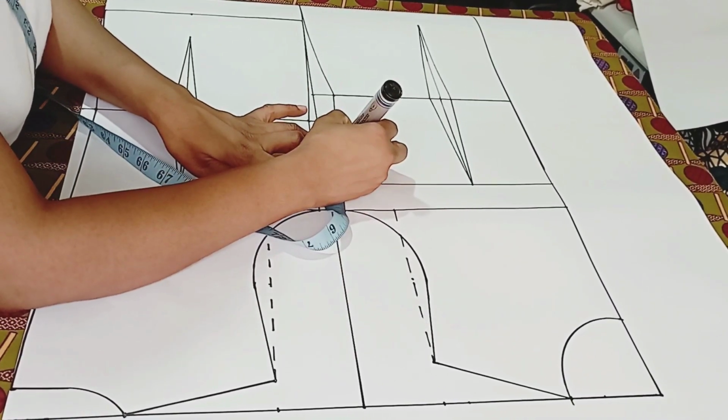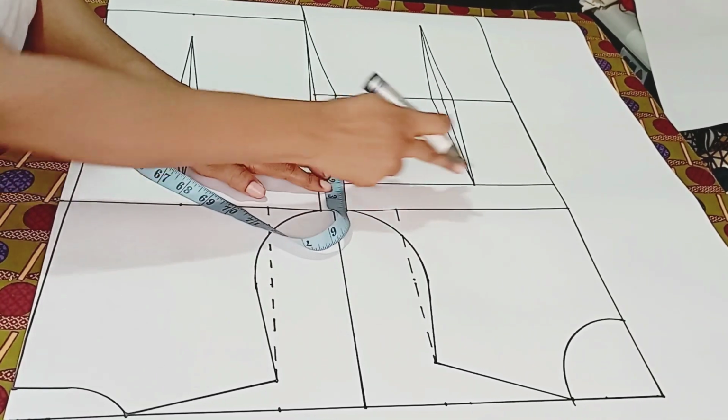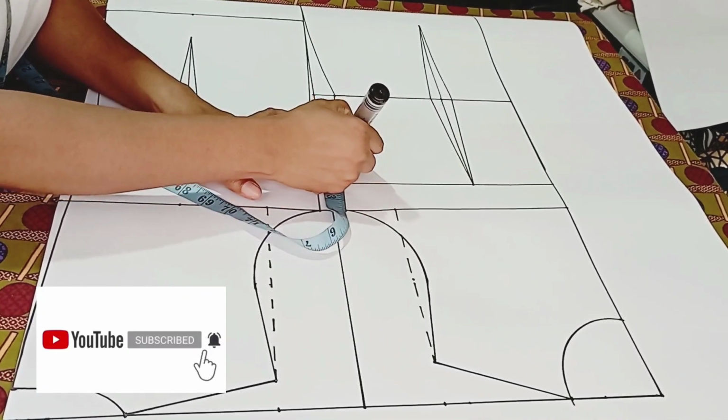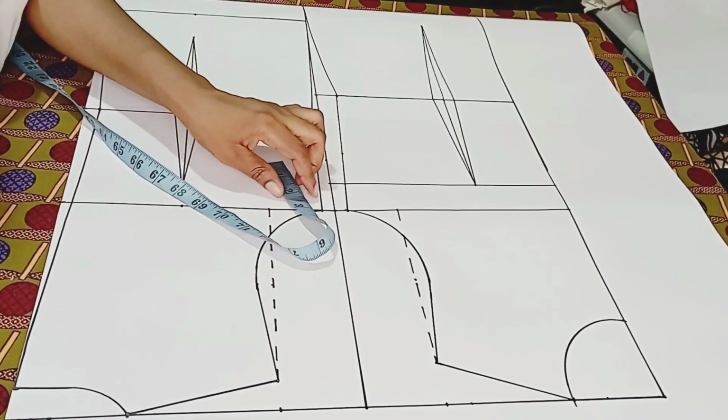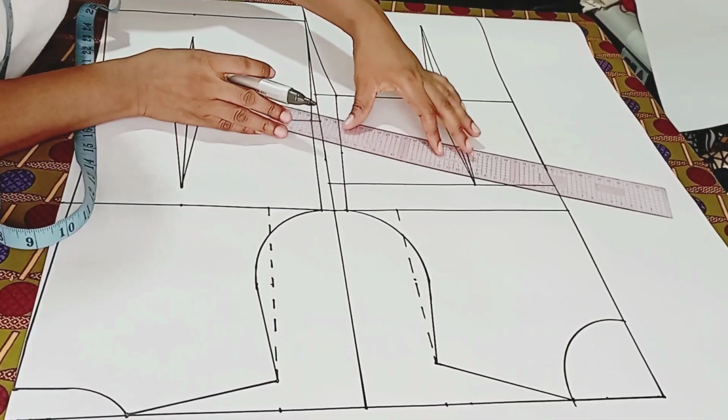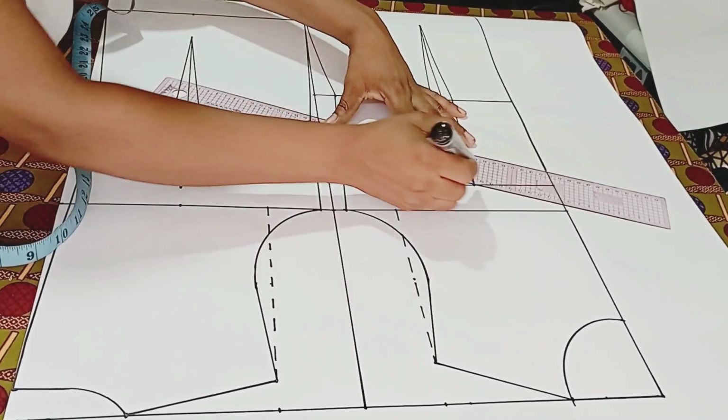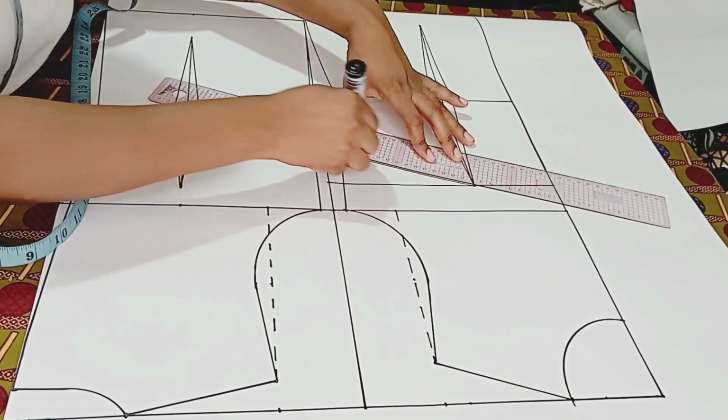Okay, I'm going to impute the 2 inches. You see it from the bust line like so. I'm going to impute that 2 inches like I have done. You see that, and I would connect it this way. Okay, I'll connect it this way like so.